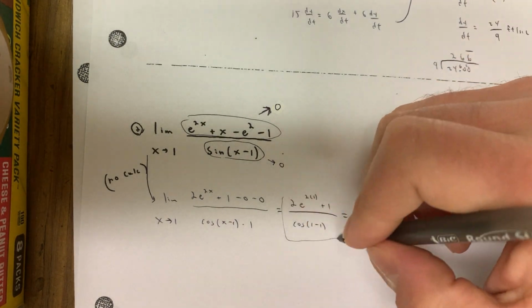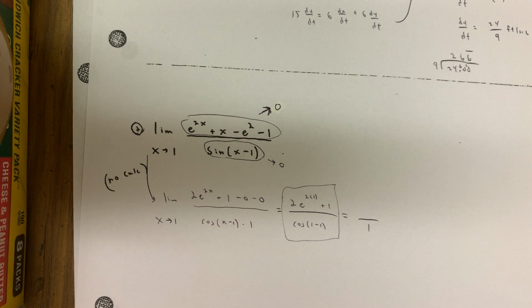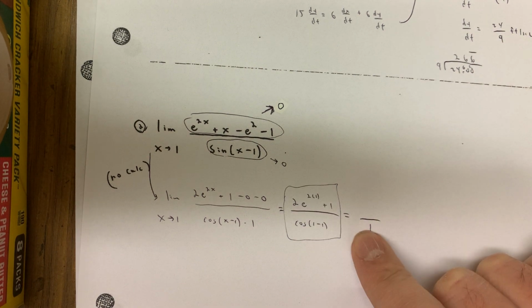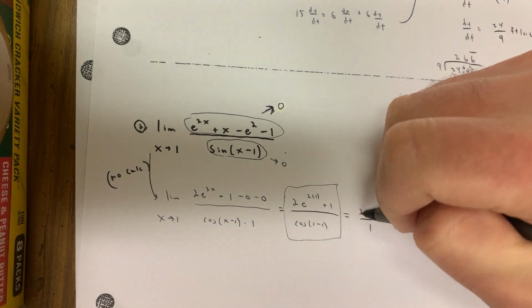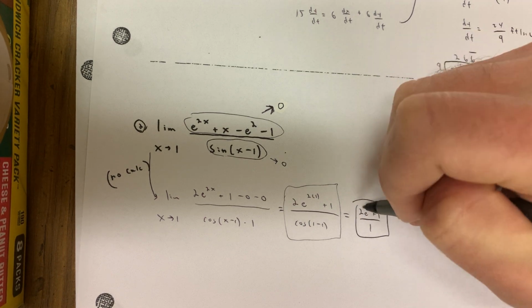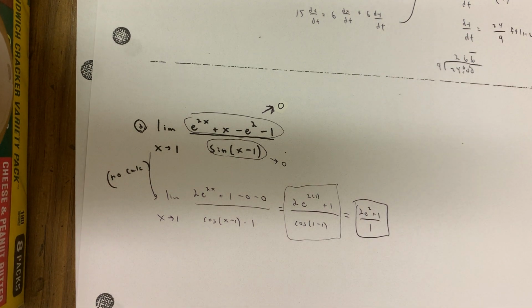Technically, in a part 2, you could leave it this way. You wouldn't be wrong, okay? But you do want to make sure the bottom and the top don't tend to 0 again, because then you've got to use L'Hopital again. This becomes 1, so you don't have to worry about it. And this is just 2e squared plus 1. So really, 2e squared plus 1 is the answer we're looking for there, okay?